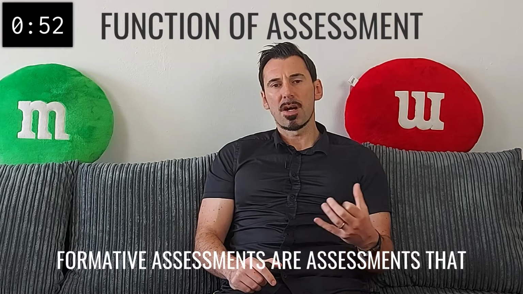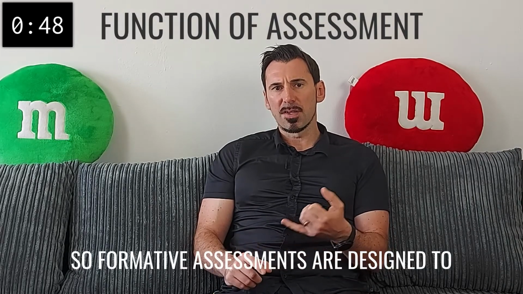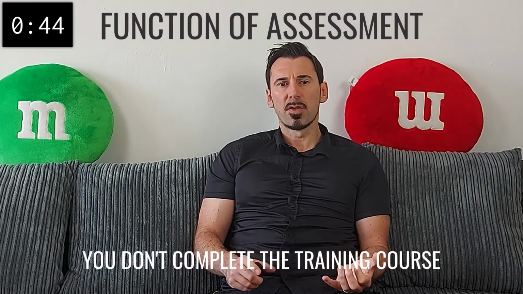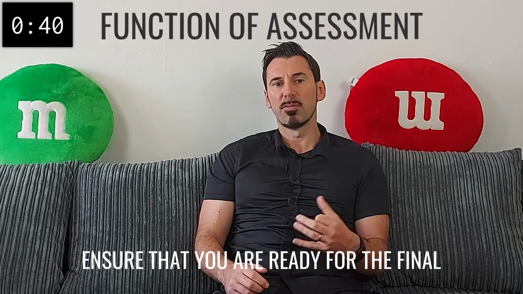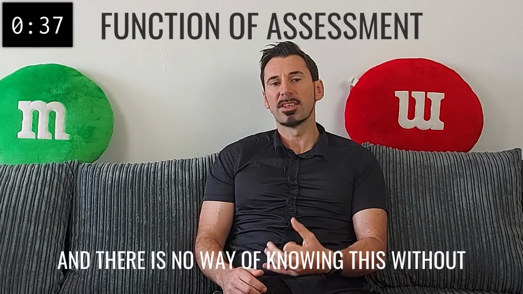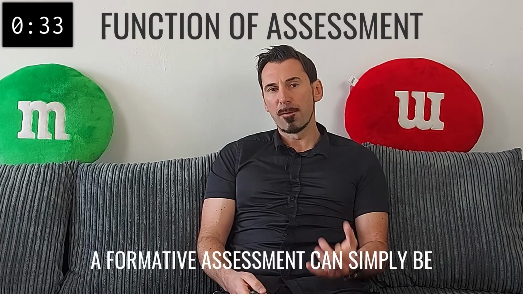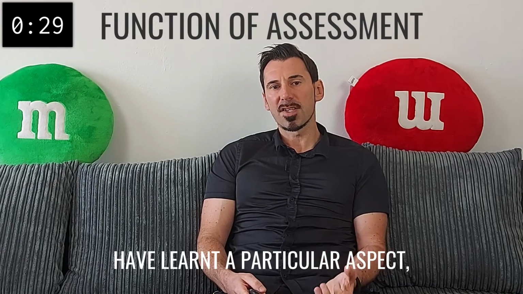Formative assessments are assessments that take place throughout a program. So formative assessments are designed to monitor progress. Generally speaking, you don't complete a training course without any form of formative assessment, as your trainer or assessor needs to ensure that you're ready for the final assessment, and there is no way of knowing this without any formative assessment.